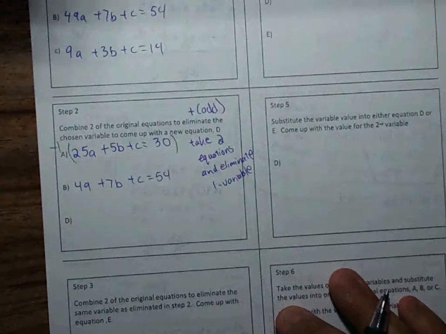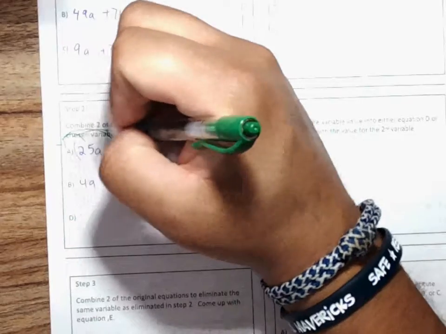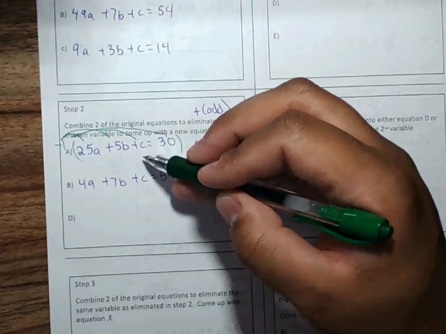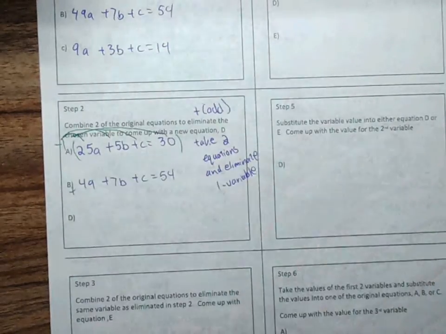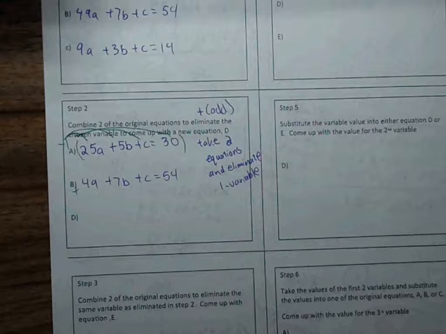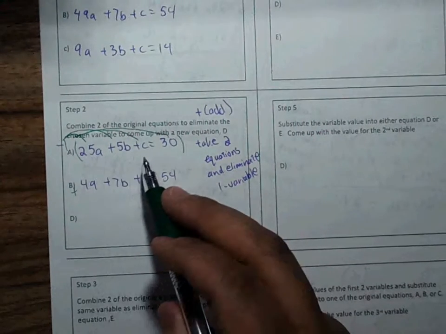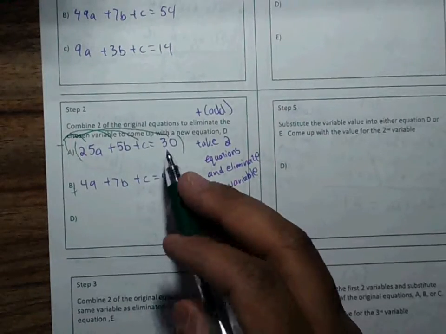So I'm going to multiply my entire first equation by a negative 1 so that I flip the sign of the C variable so that when I add my equations together, they eliminate. And the reason why I'm able to do this is that the rules of algebra say that whatever I do to one side of the equal sign, I have to do to the other.